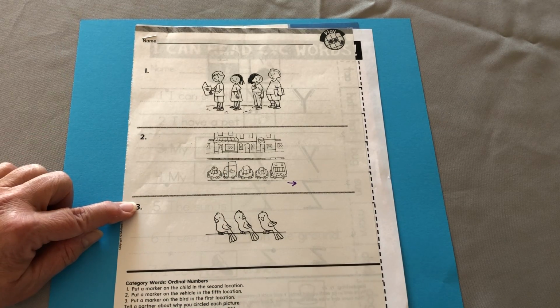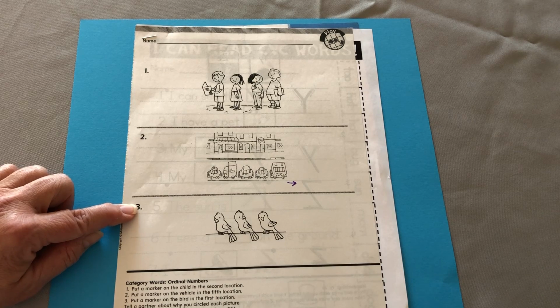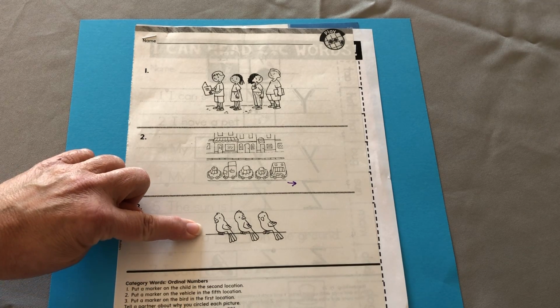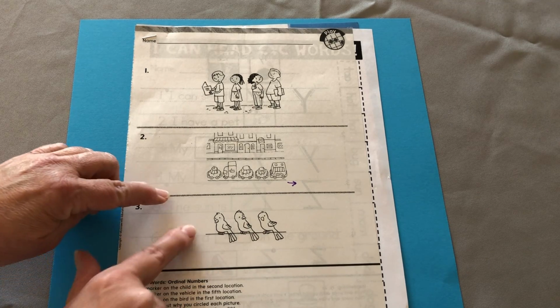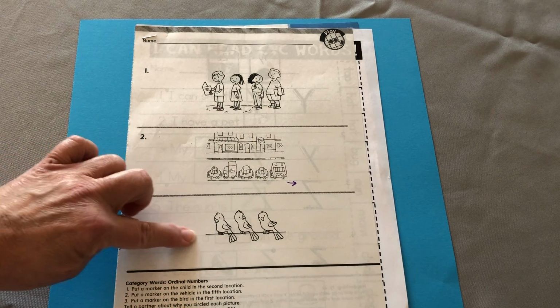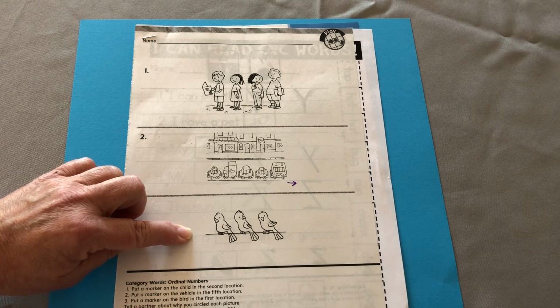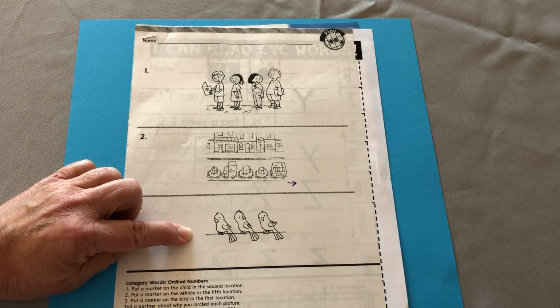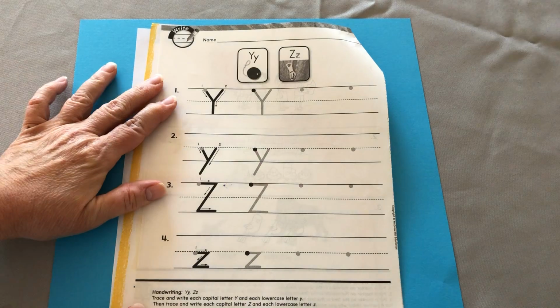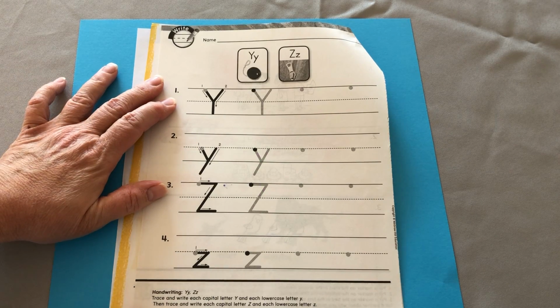Number 3, we've got 3 little birds on a wire, and we want to find the bird in the first location. Now, we first have to find which way they're going, and it looks like they are going this way. They're looking over here. Maybe there's some bird seed over here. And so we want to circle the bird that is first. And I'm going to let you do that because you are really good at finding the first person or first bird.